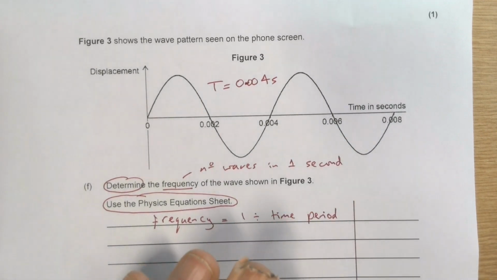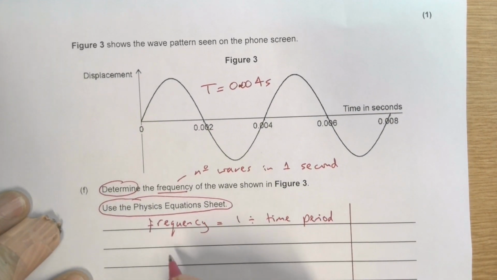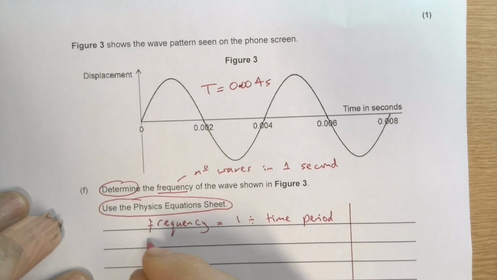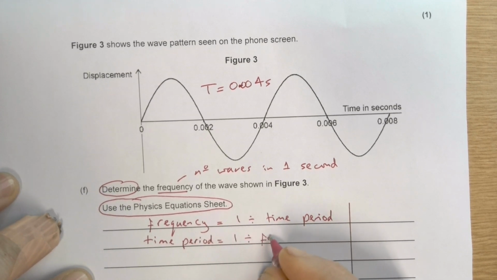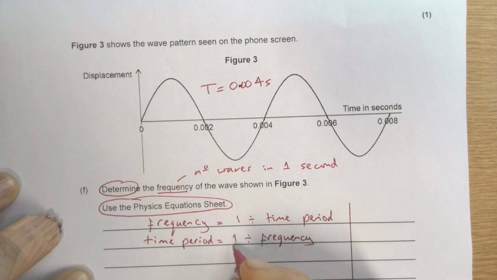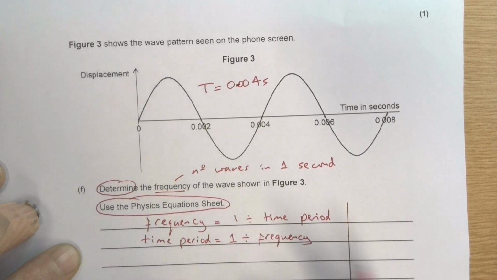In fact, I've got a feeling we wouldn't find that, sorry. We'd either find that or we'd find it in this form here. I've got a feeling we'd find it in this form. I don't have it handy, so can't check. But I think it says time period equals 1 divided by frequency. So I think actually we get that. So there's my equation.